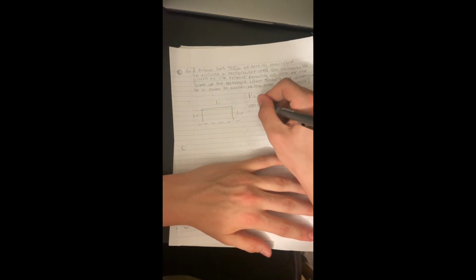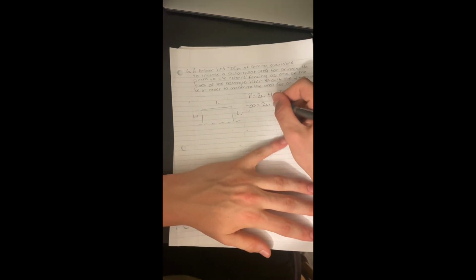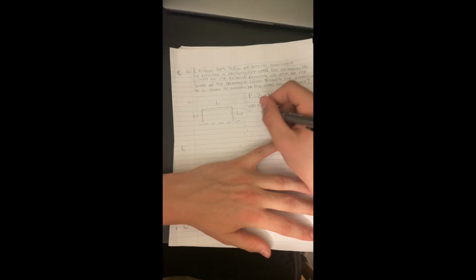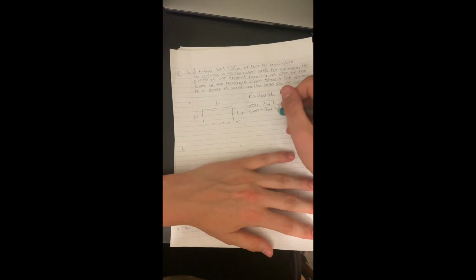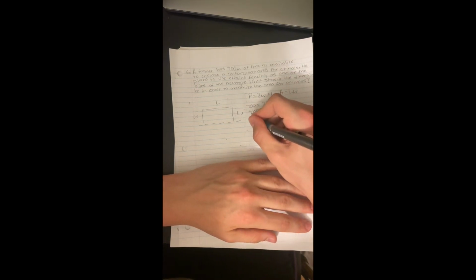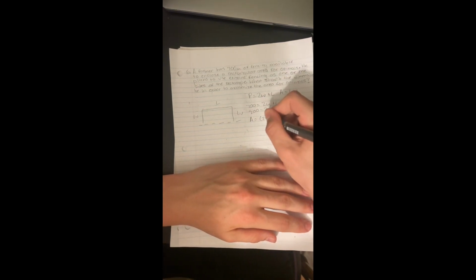For the perimeter equals 2W plus L. So the next thing that we want to do is try and isolate this L. And to do this, we're just going to take 700 and subtract it by the 2W by bringing it over to the other side. So this will allow us to sub in 700 minus 2W into the equation for area. So that's what we're going to do right here and make it A equals 700 minus 2W times W.